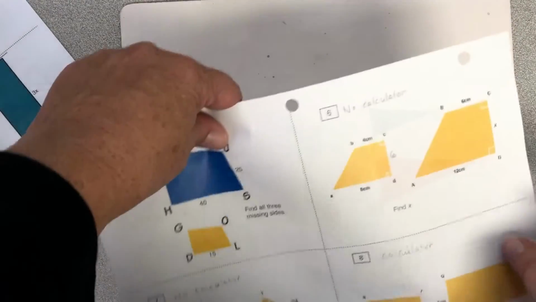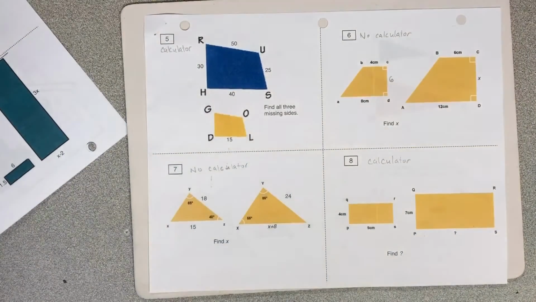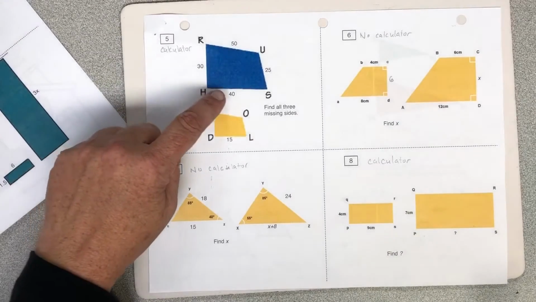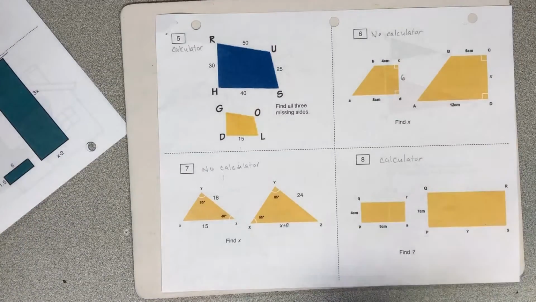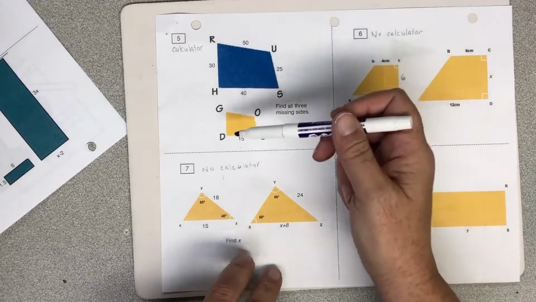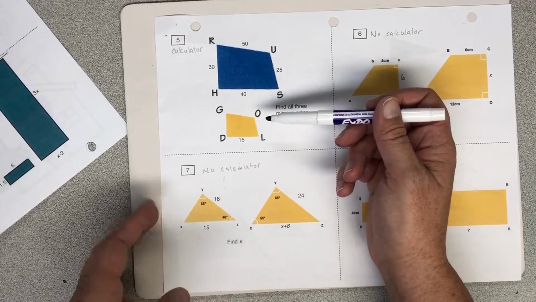In problem 5, you see on your paper, mine might not be zoomed in enough for you to see it, but I'm assuming you're looking at your paper, and you see that we have all 4 sides on the top quadrilateral, but only one side of the bottom quadrilateral. So we're going to use that 15 to 40 scale factor to figure out all of the rest.